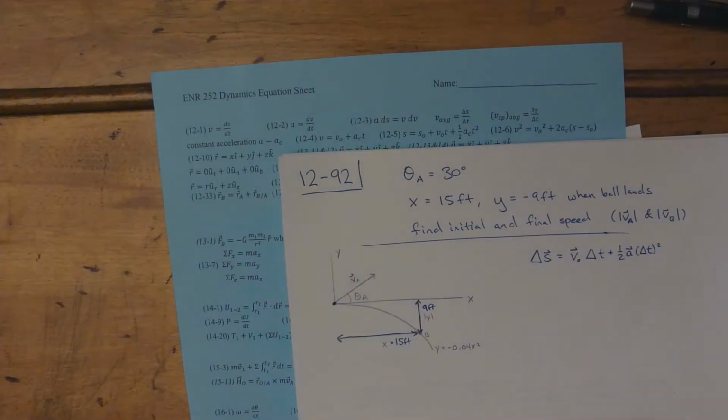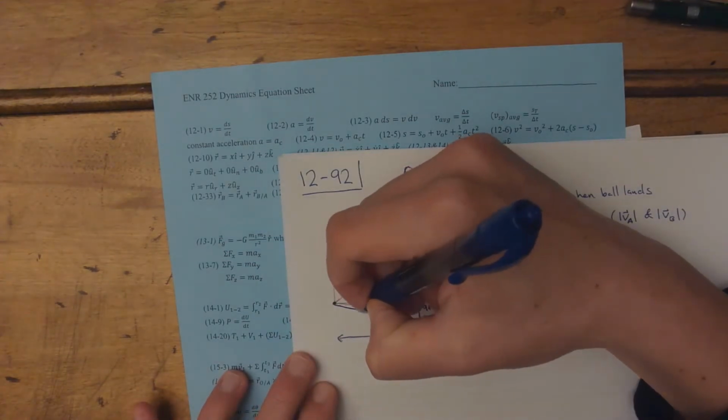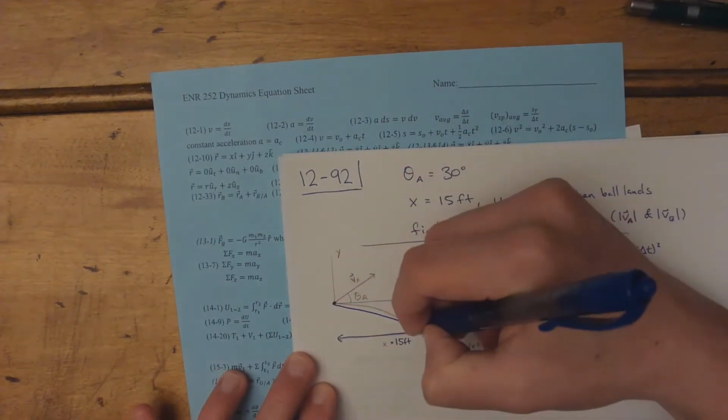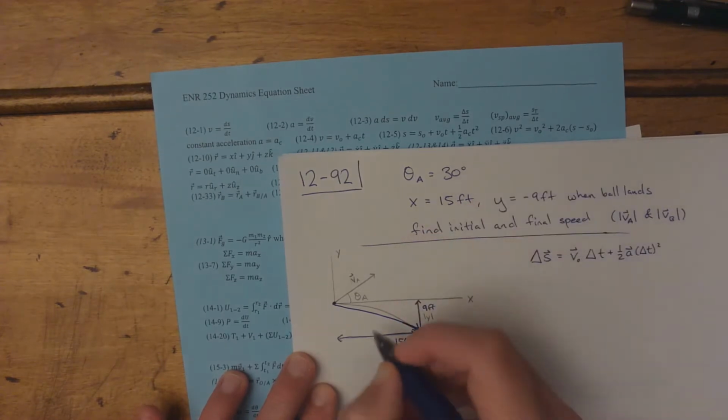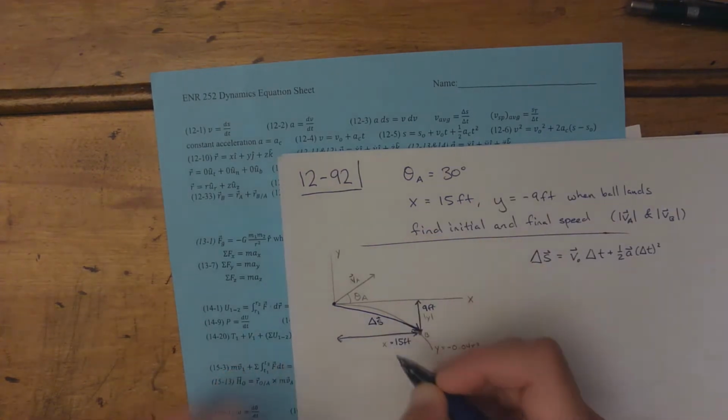Delta s is easy to find in this problem because delta s is the displacement. That vector points from the initial position to the final position. So we draw a vector like this. And that is delta s.